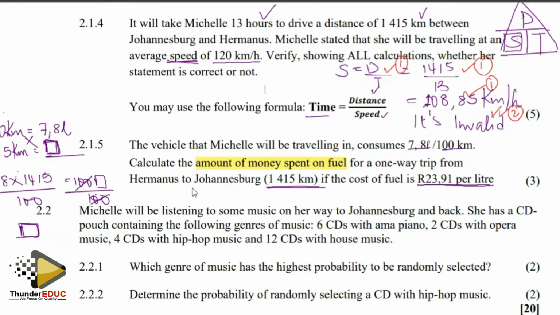You end up having 11,037. These are not yet kilometers, not yet liters. So we divide it by 100, and we have it as 110.37, so these are the number of liters that we need.